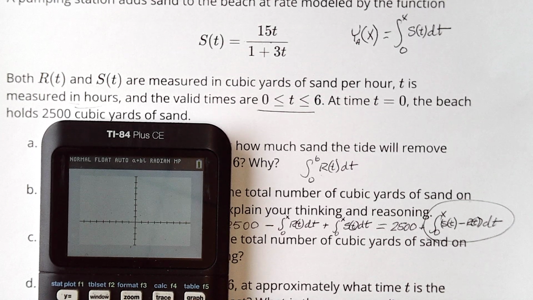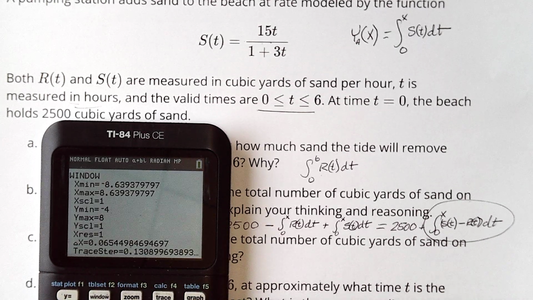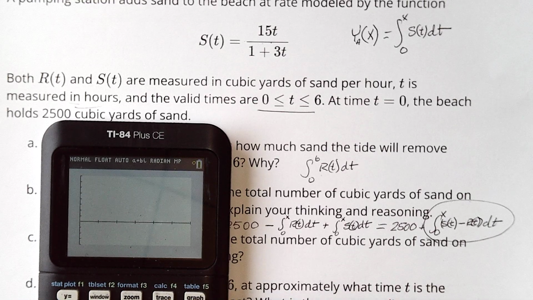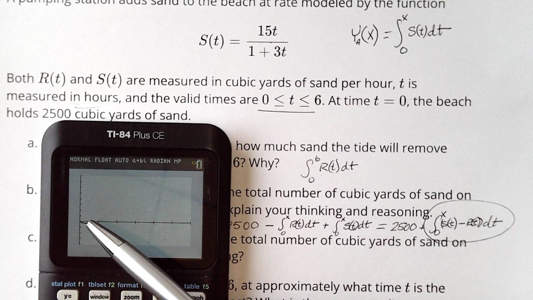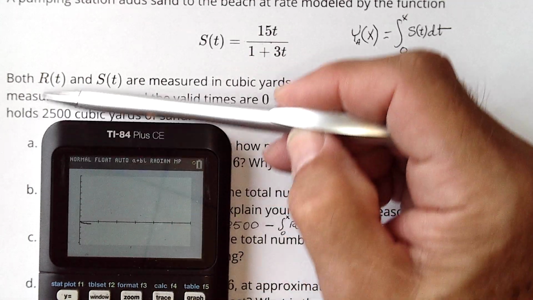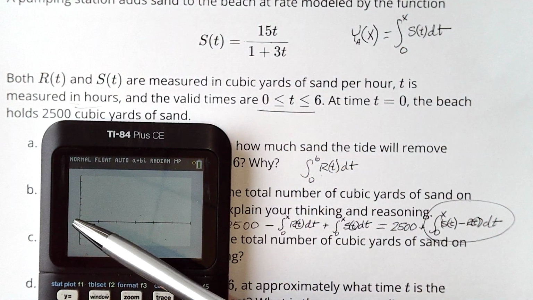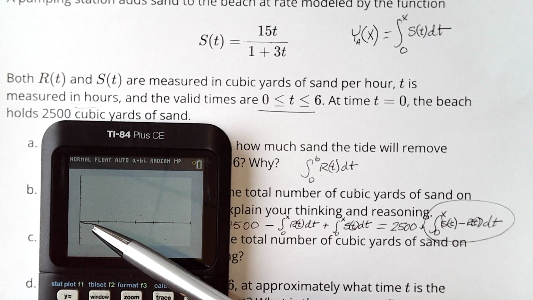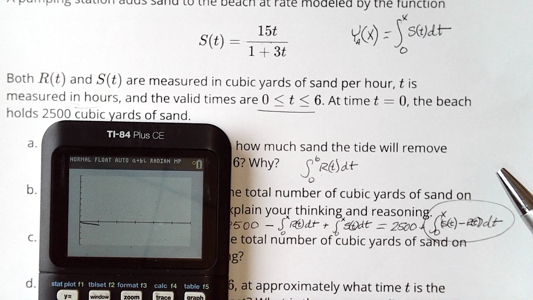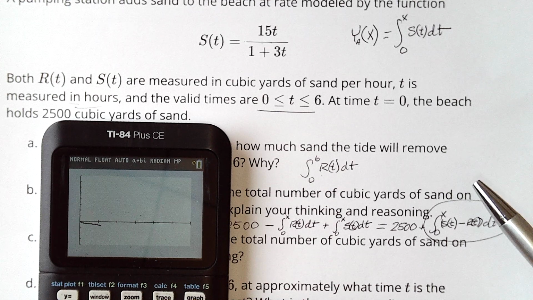I'm going to press on to stop it, and I'm going to say go from 0 to 6. And now I'm going to push graph. And there it's showing losing sand. Now, if I had included the 2500, this would have been up here at 2500, and this would be how much it would be coming down. It'd be getting less than 2500. It's slowly working its way across.